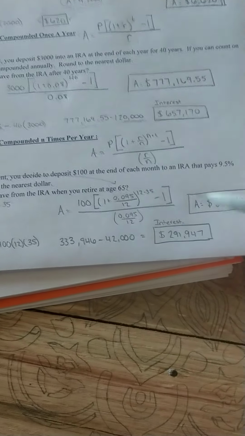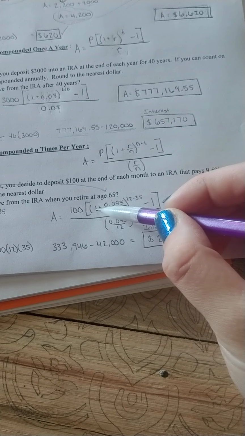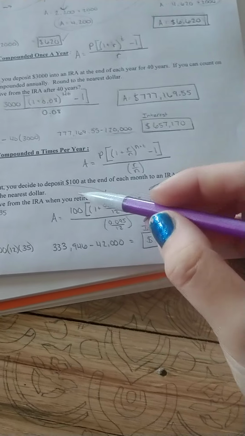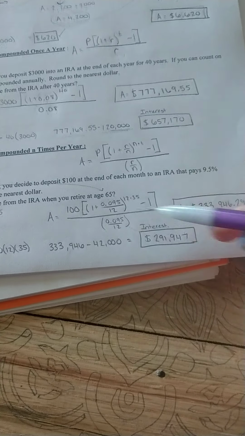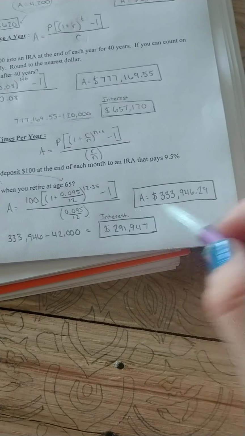Again, I'm just going to walk you through. If you're using a cell phone, this divided by this, enter. Plus 1, enter. Raised to this power, enter. Minus 1, enter. Times 100, enter. Divided by this, enter. I'm really hoping y'all have a calculator at home.